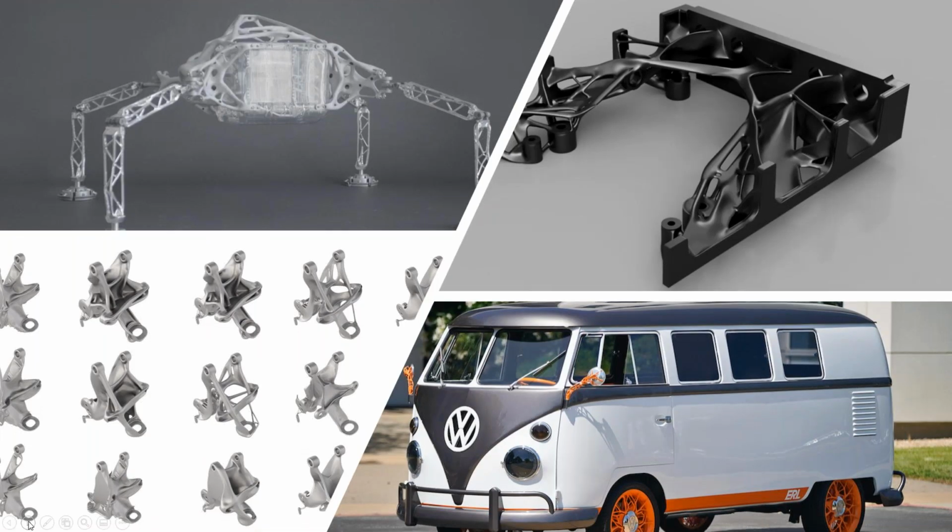So probably if you have already seen some presentation related to generative design, you have seen for sure all those alien shapes.